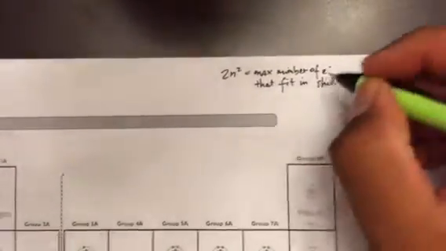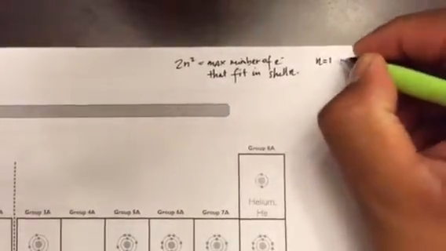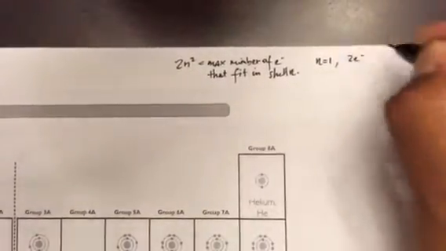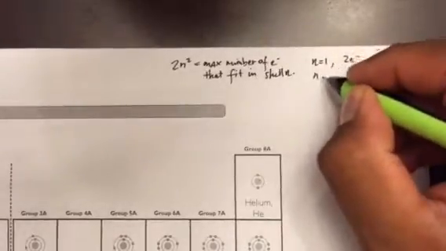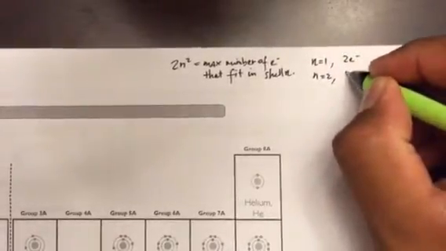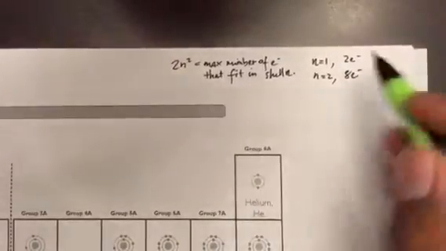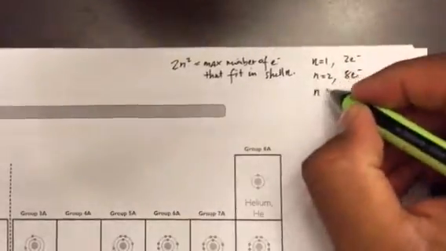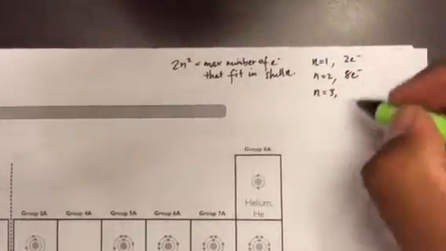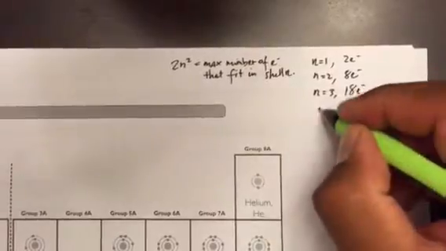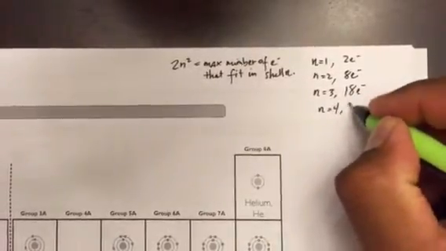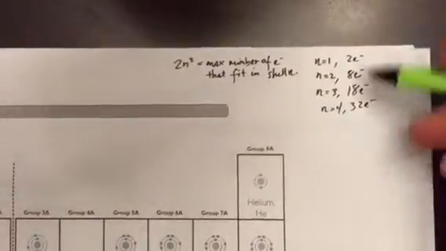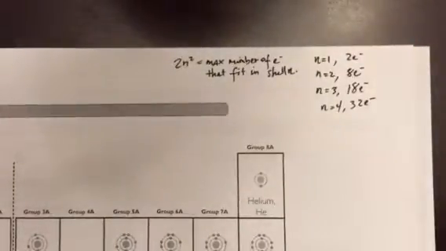And so you'll start noticing that for n equals 1, you can fit 2 electrons. For n equals 2, you can fit 8 electrons. And what you're doing is plugging that 2 into the n spot and doing real quick math. n equals 3 is 18 electrons, and n equals 4, 32 electrons, okay? Now this is a maximum number that you can fit. That doesn't necessarily mean that you can't fit any less than that.